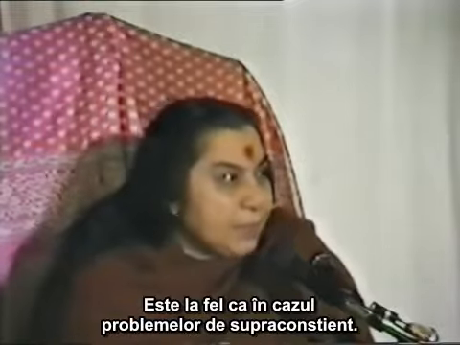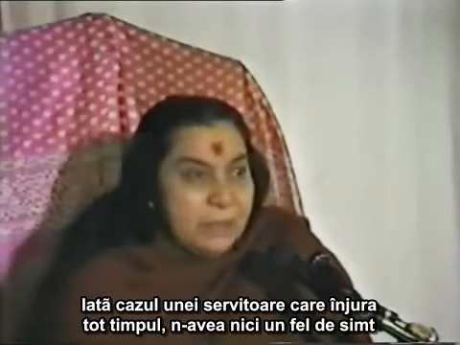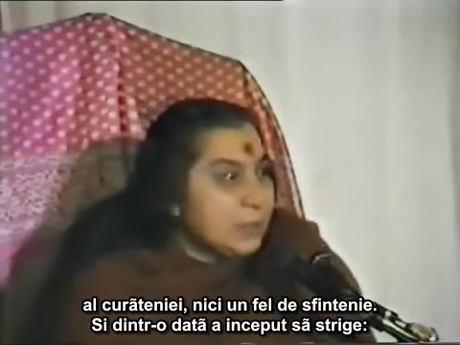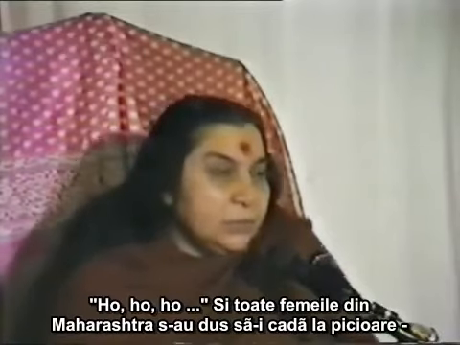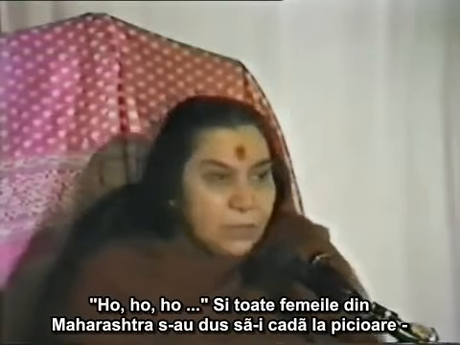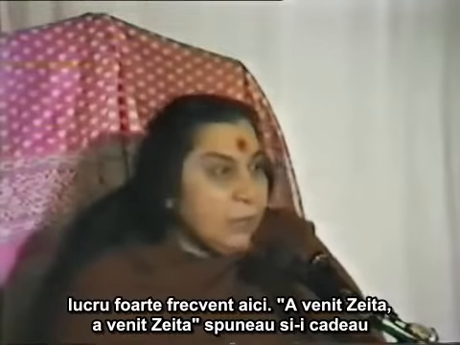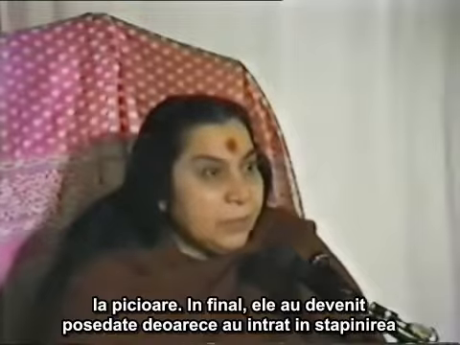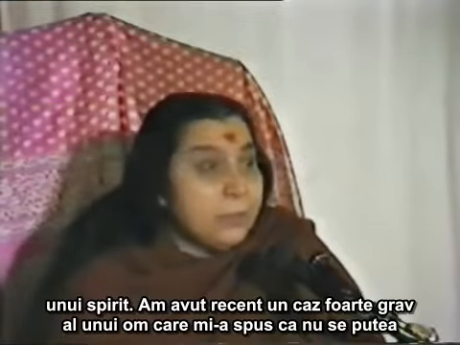A maid servant who is all the time using bad words, who has no sense of cleanliness, who has no sense of holiness, suddenly becomes agitated. She goes on. And all the women, in Maharashtra it is very common, they will go and fall at her feet. The Devi has come, the Devi has come. And now they fall at her feet. And then ultimately they are caught up because they get possessed by a spirit.